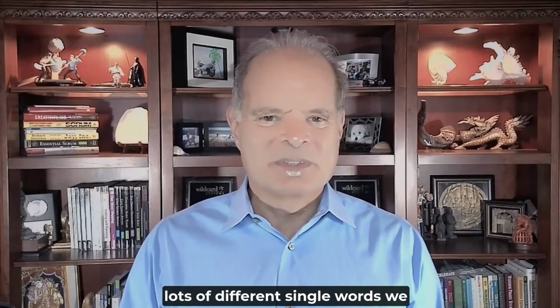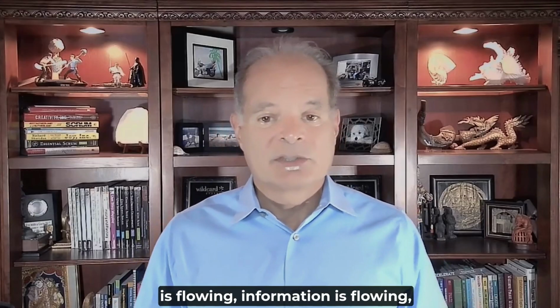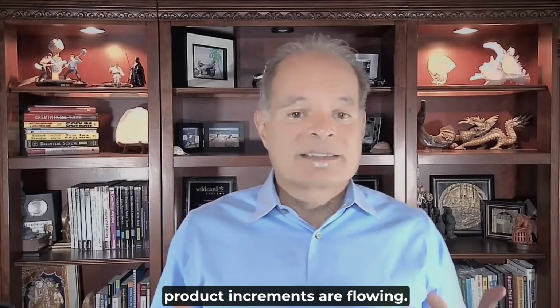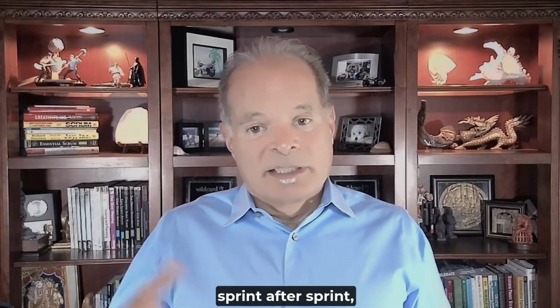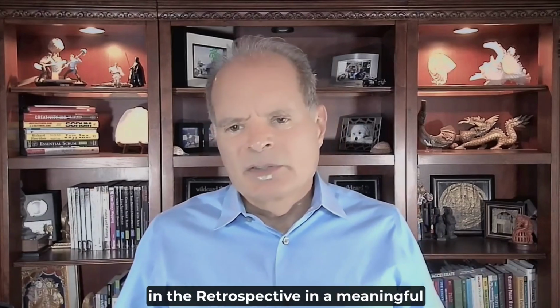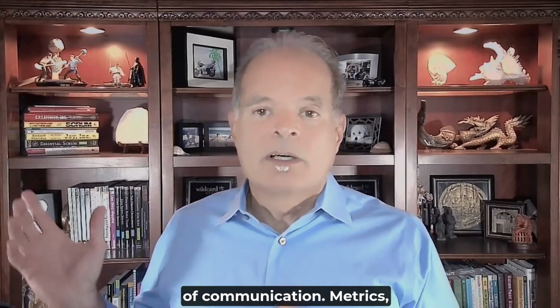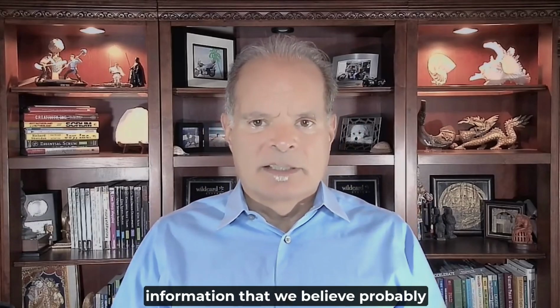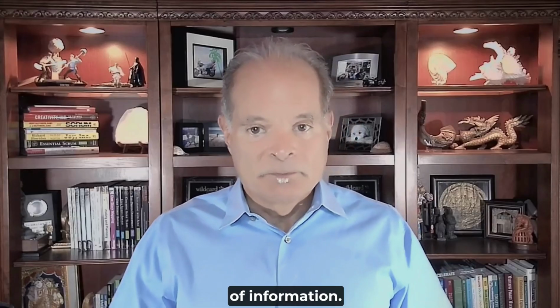Again, lots of different single words we could choose. I like the word flow. Scrum Masters are flow people. They help ensure that communication is flowing, information is flowing, product increments are flowing. If your team is not fairly consistently delivering sprint after sprint, that could represent a disruption to product flow, for example. If information is not being shared in the retrospective in a meaningful and helpful way, that could be an indicator that there's a gap, something blocking the flow of communication. Metrics, schedules, right? Projecting out gaps in that information that we believe probably should be there. If it's not there, it could be a representation of disruption to the flow of information.